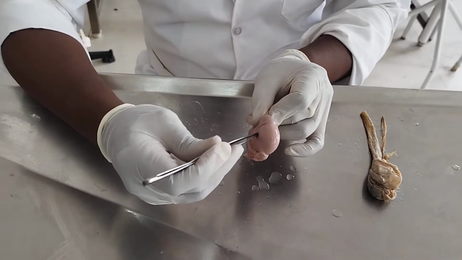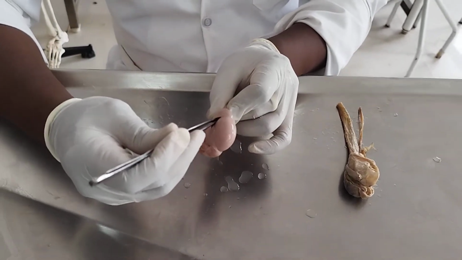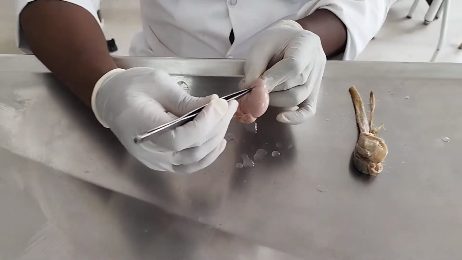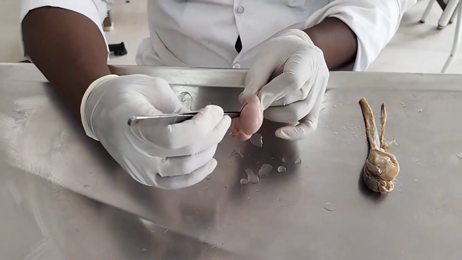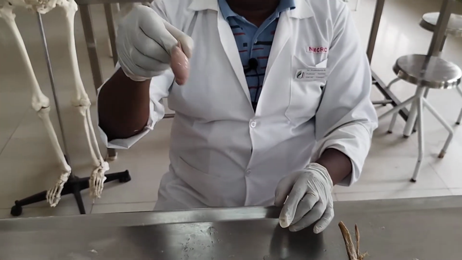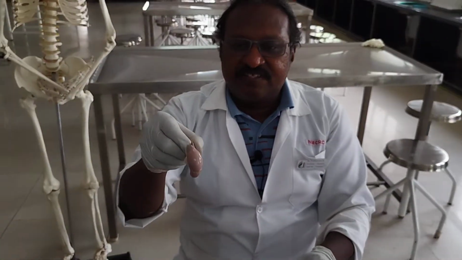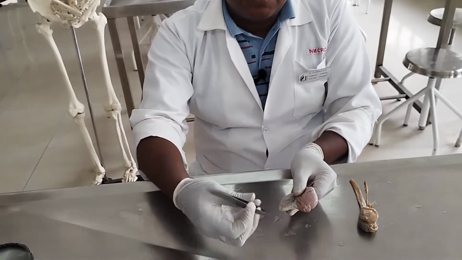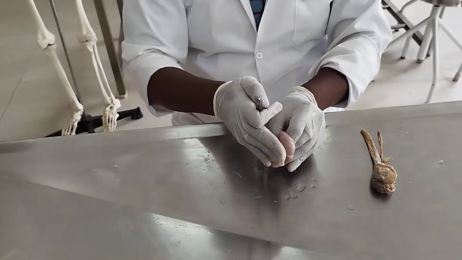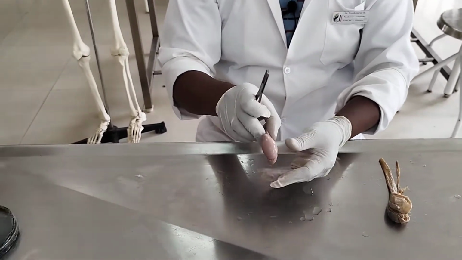So the sinus of epididymis is present on the posterolateral aspect. So once you identify the sinus of epididymis on the posterolateral aspect, I can tell very confidently that this testis belongs to the right side, because if this is the right side, then you can see here the sinus of epididymis is on the posterolateral aspect. So this is the lateral surface, this is the medial surface.